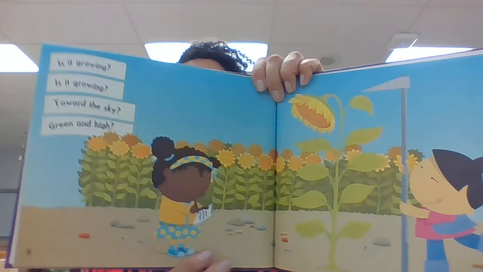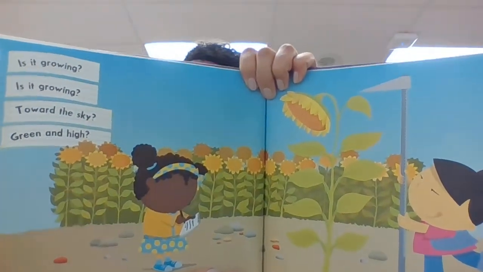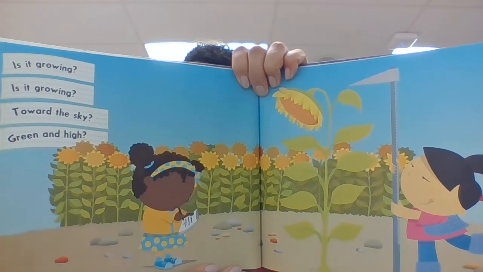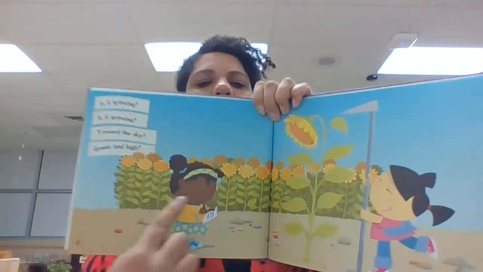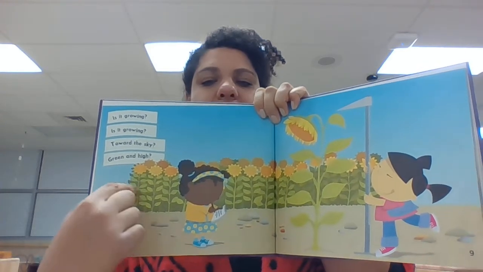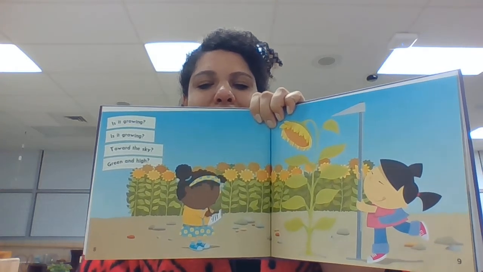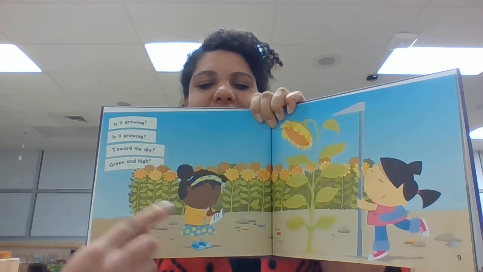Ooh, let's see what this page is about. I see lots of sunflowers. Is it growing? Is it growing toward the sky, green and high? What do you see in this picture that's growing? I see sunflowers or plants growing. What else is growing? The children in the picture are growing too, just like you.